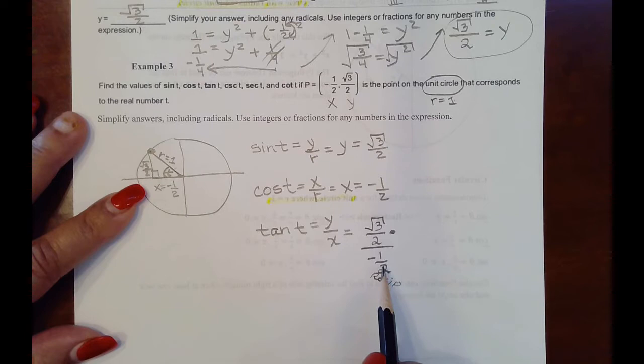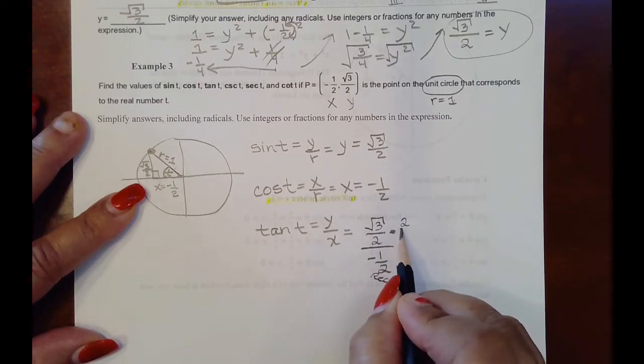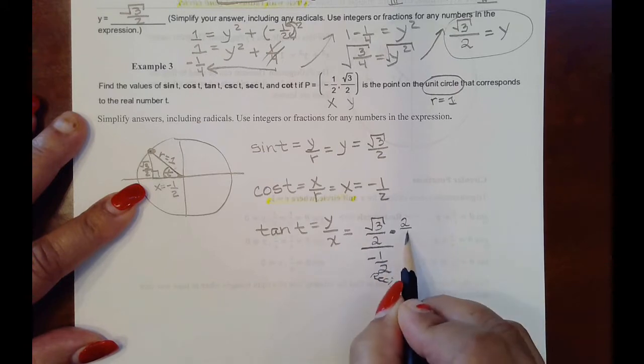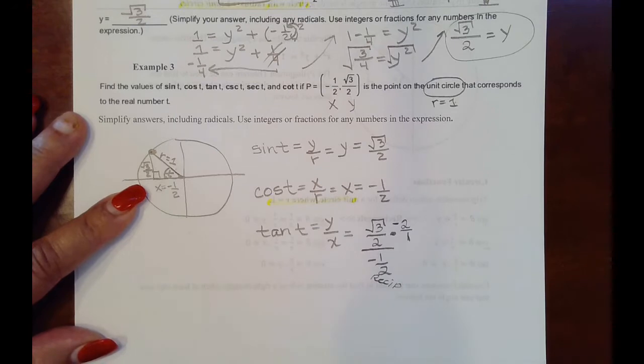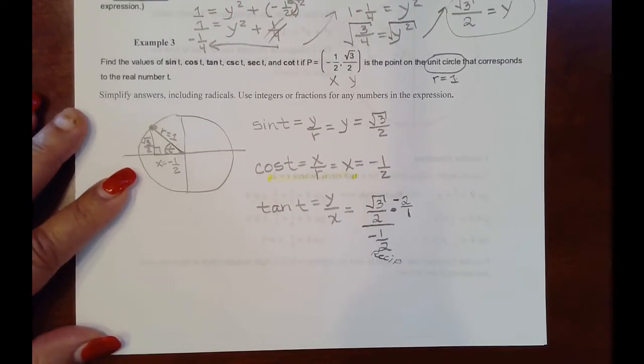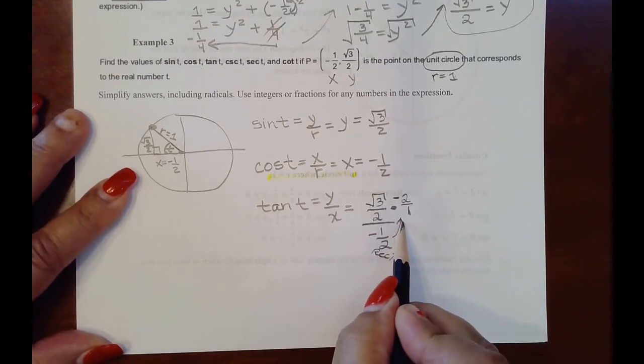You can either divide by a number or you can multiply by the reciprocal. You're doing the same thing. Reciprocal just means flip the fraction over. It does not mean get rid of the negative. Put the negative wherever you want. I call it float and flip. You're floating this up to the top and flipping it over.